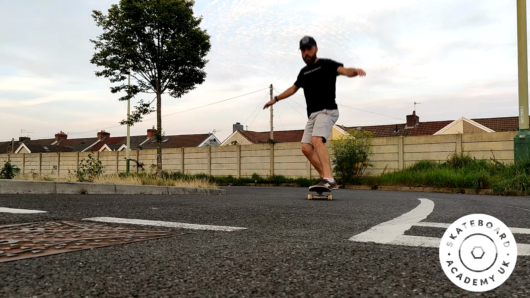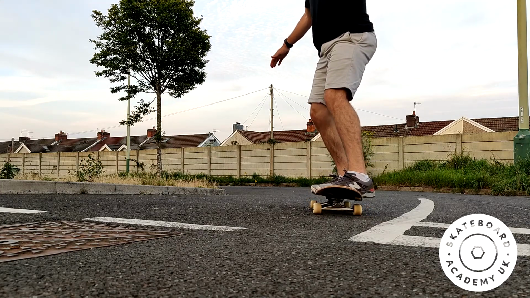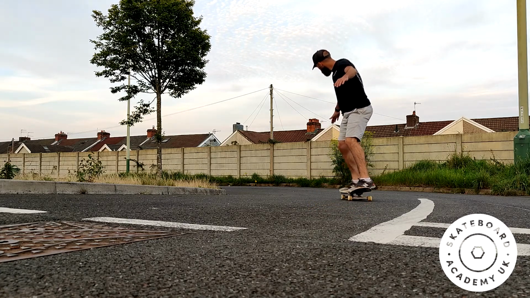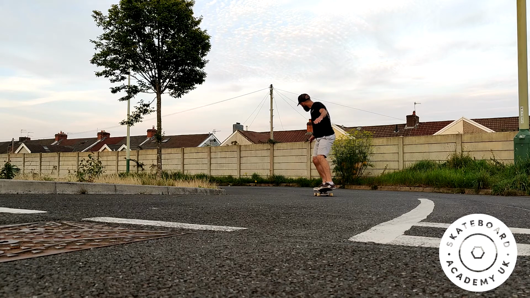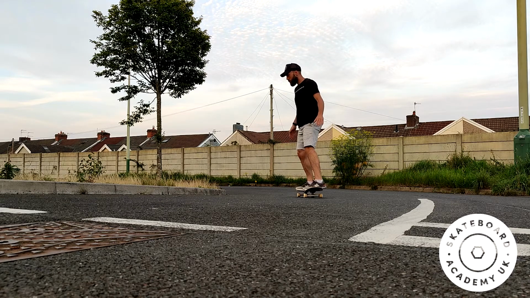Next up, we can find a nice gradual sloping hill. Take a few pushes and roll up the hill. See if you can roll back down the hill going fakie. You're going to need to use your arms to balance, bend your knees and turn your head backwards as you roll backwards down the hill. Always making sure you're looking in the direction of travel. Remember, this is backwards to what your normal comfortable rolling position is.